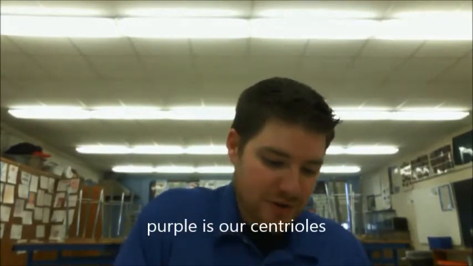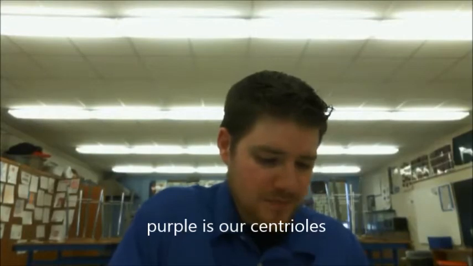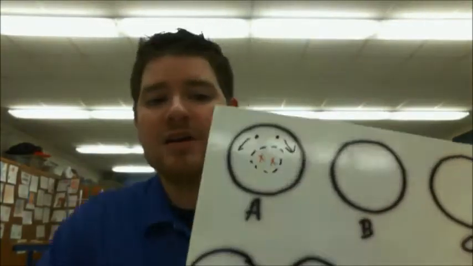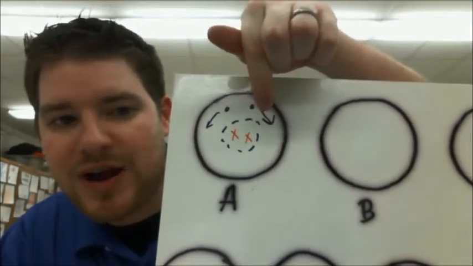And lastly, I'm going to use purple for the centrioles. There's typically two centrioles, and they're going to be moving towards the opposite sides of the cell. So up top here you have your two centrioles with your two dots there, and the arrows that are moving to opposite sides of the cell.